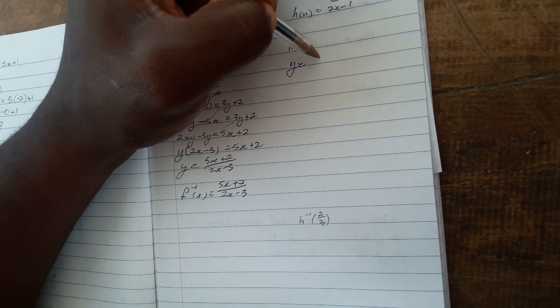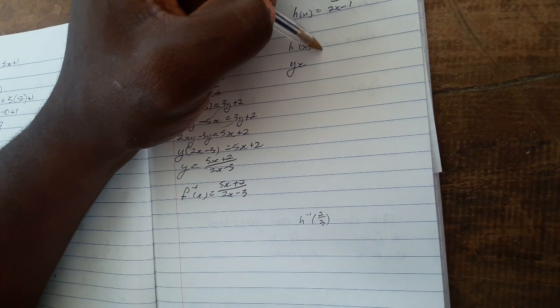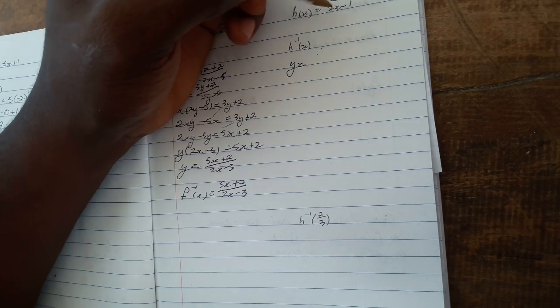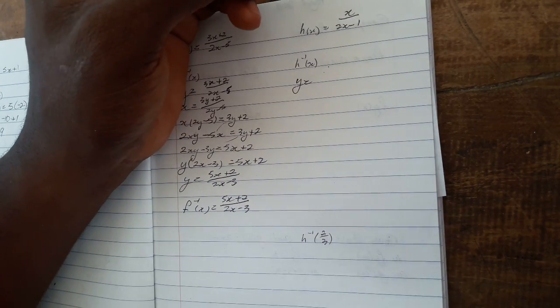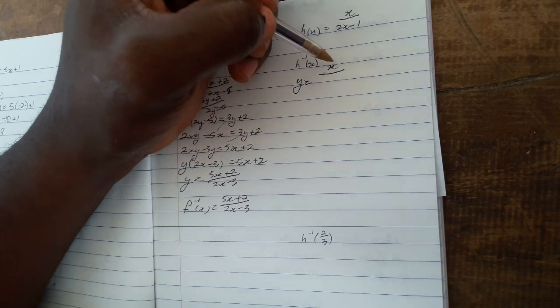You do this one, and then you stop the video, solve this question here, find the h inverse of x, and then you play it back.